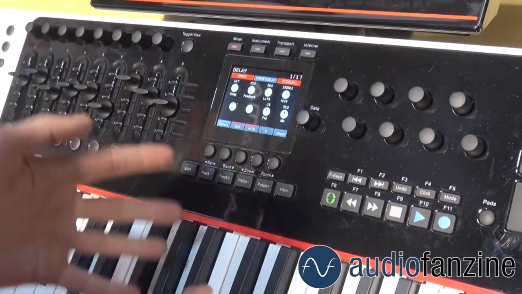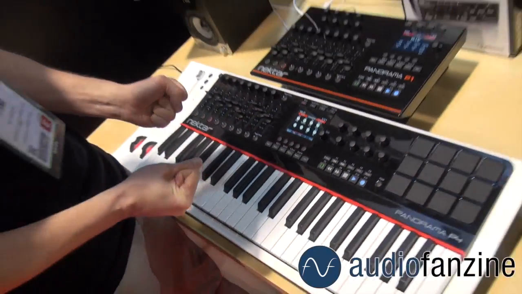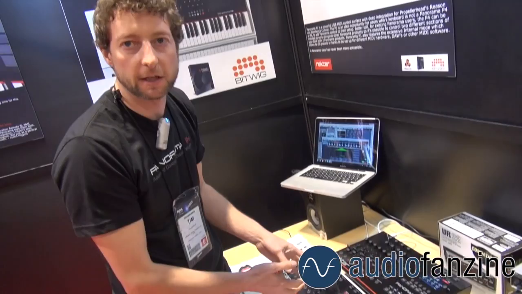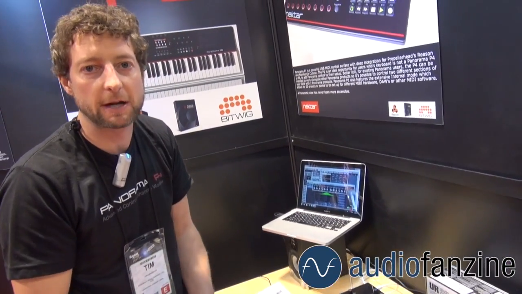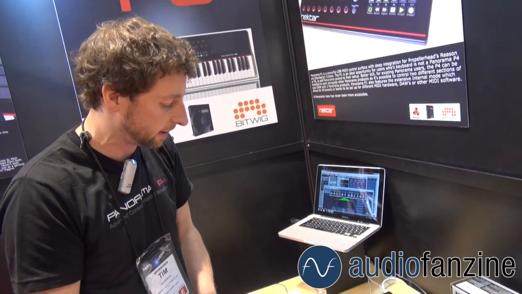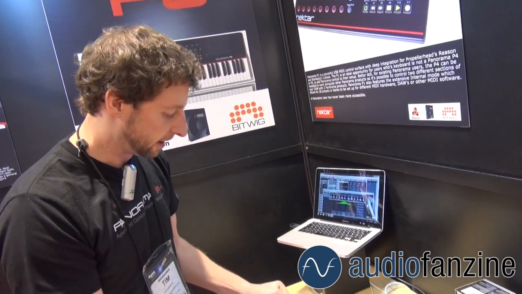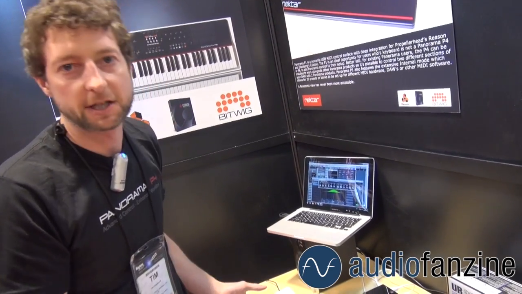And of course, what I'm controlling here is a VST instrument. But we're controlling it like it's just part of the controller, and that's what we're really about here at Nektar. We're trying to make everything just fit nicely, so it's like you're using a workstation, if you like.